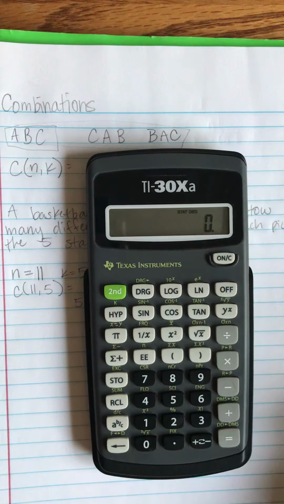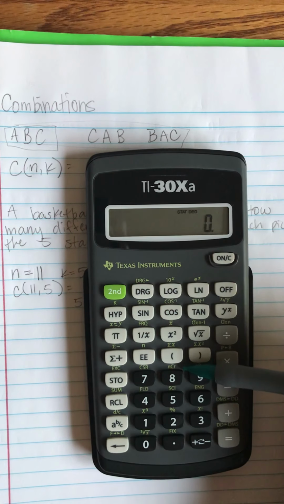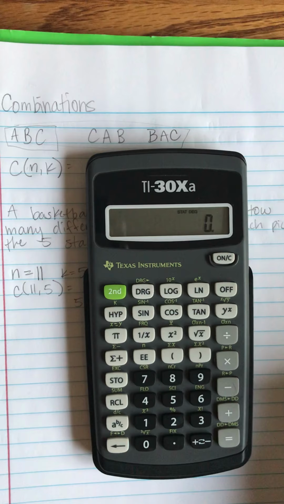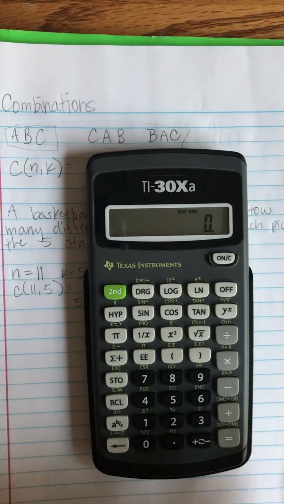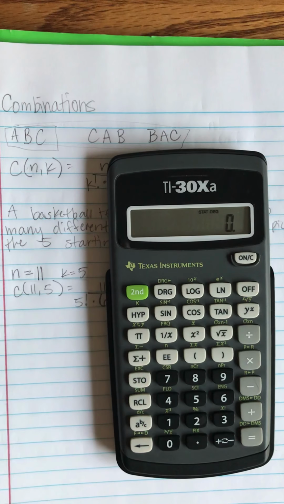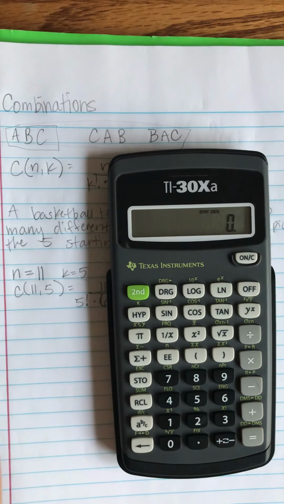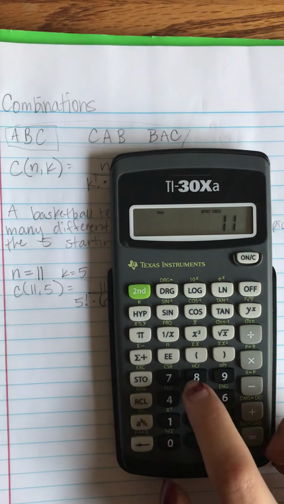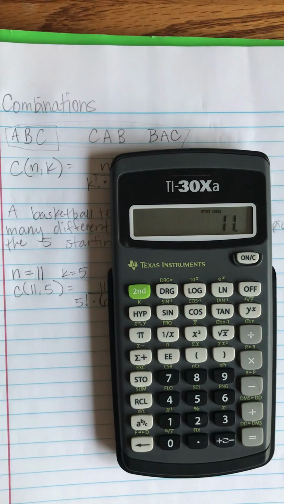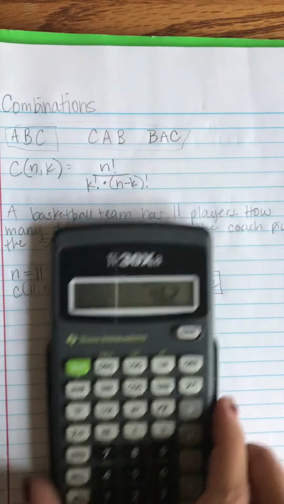Right above the 8 button here, it says nCr. What that stands for is combination of n, r. In this case, n is the same as our n right here, and r is the same as our k right here. So if I really didn't feel like doing this by hand, and I didn't have a lot of time, I could just do this in my calculator. I type in my n, which is 11, hit my second button, and then I hit 8 because my nCr is right above 8. Then I type in my r value, or my k value, which is 5. It equals 462.